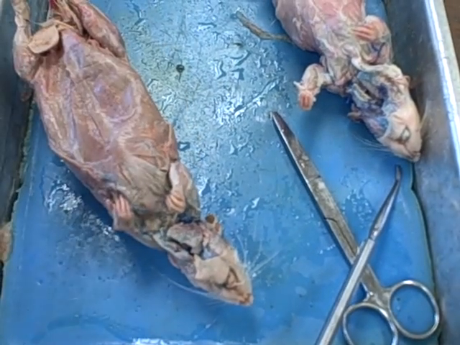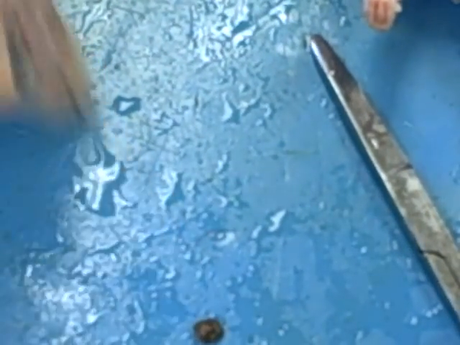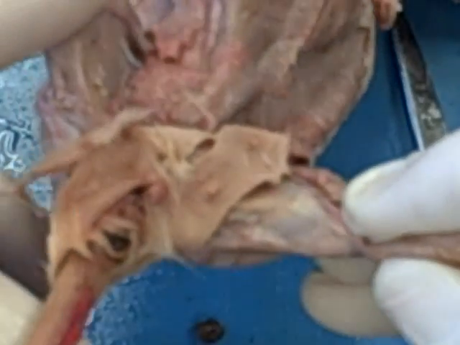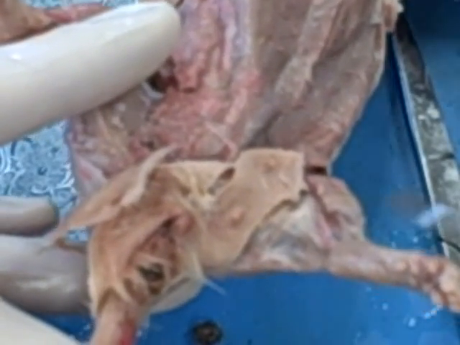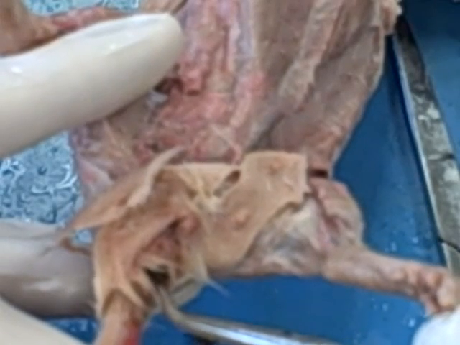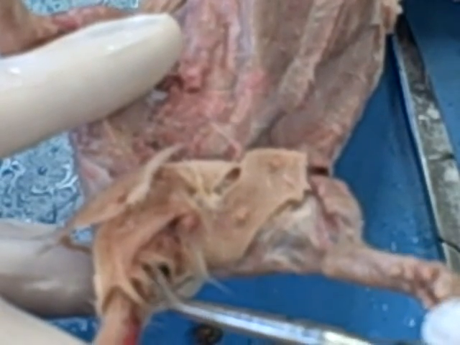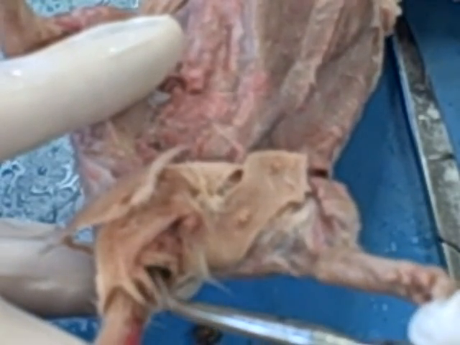Zoom in just a bit here. This is a female rat, so we'll go through the female structures here. You need to know the openings. The first, and the one that is closest to the base of the tail, is where their defecation occurs, basically the end of the intestines, or the anus.